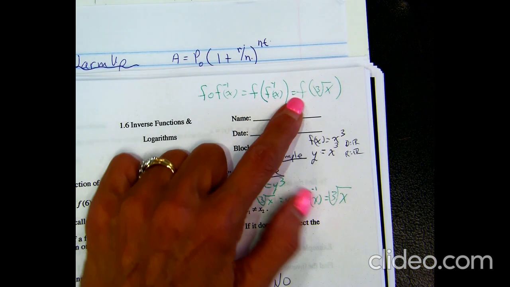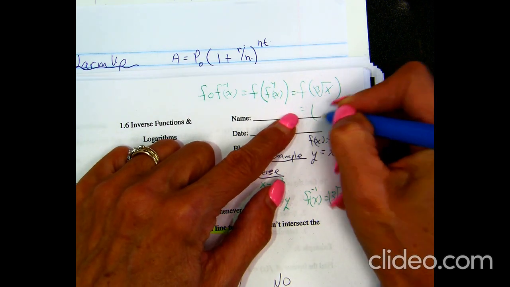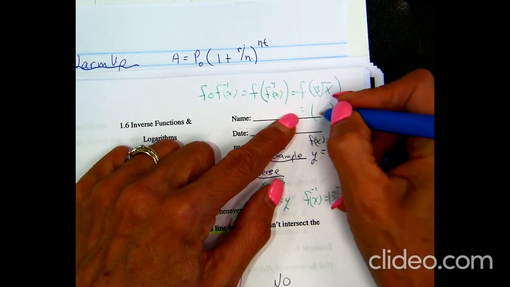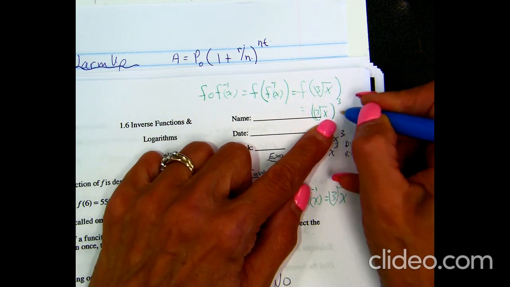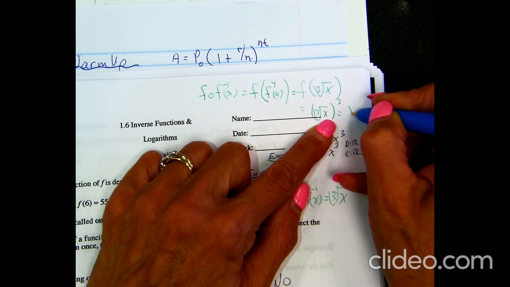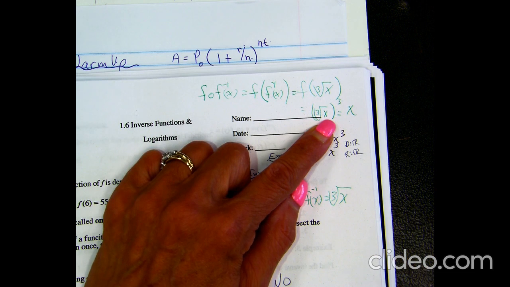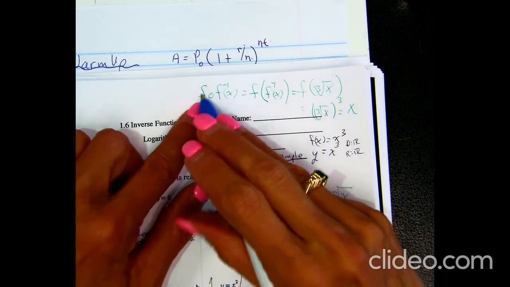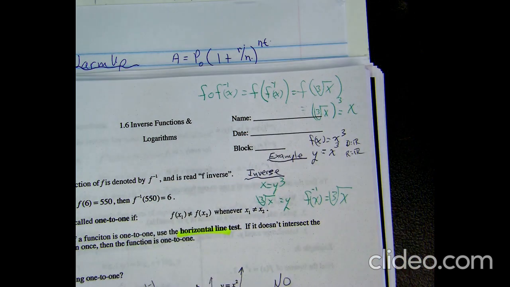What does f do to its input? It cubes it. So this would be the input cubed. What am I putting in? The cube root of x. And if I cube the cube root of x, what do I get? X. Every time you compose a function with its inverse, you will get x. Every time you compose an inverse with a function, you will get x. If you don't, it's not the inverse.